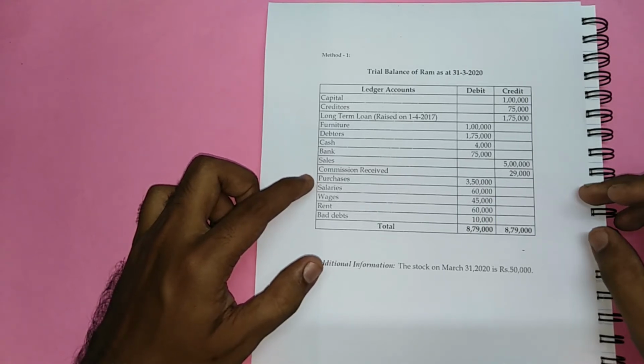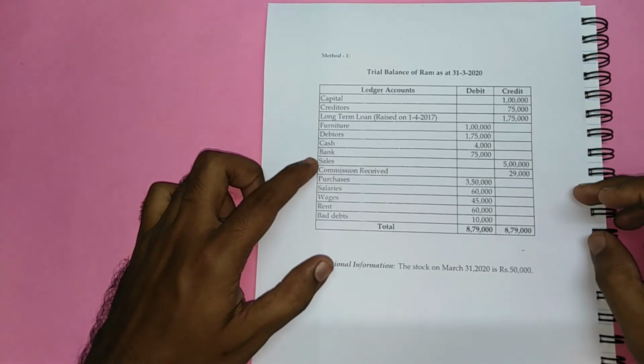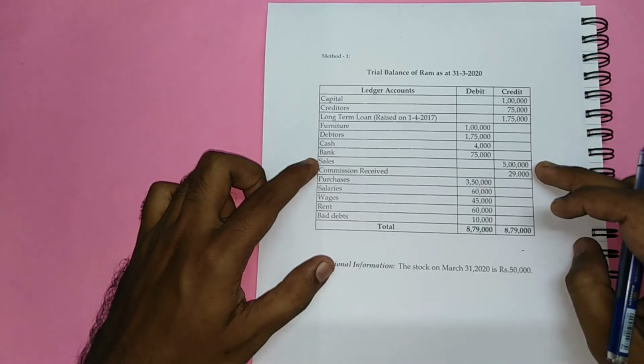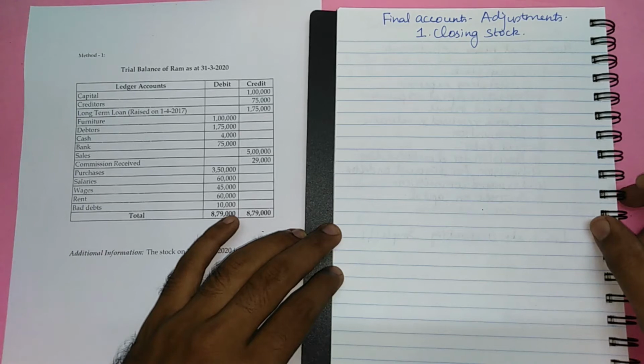In our trial balance, we can see that sales is rupees 5 lakh. Let us consider that we have sold goods costing rupees 3 lakh. So the remaining 50,000 worth goods needs to be shown as closing stock and not as expense during the current period. There are two methods by which closing stock can be adjusted. First, let us see method 1.